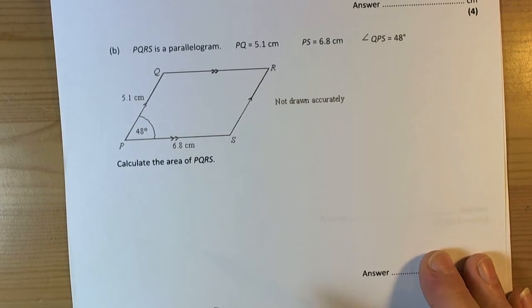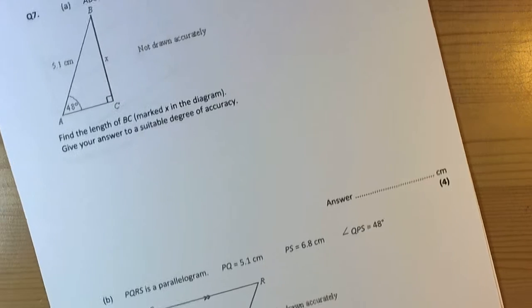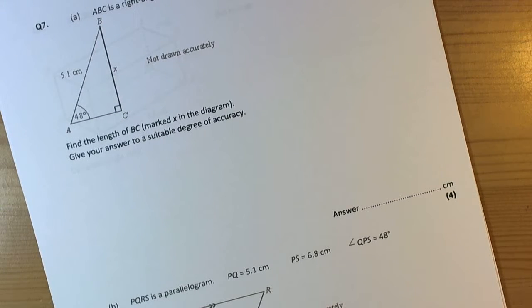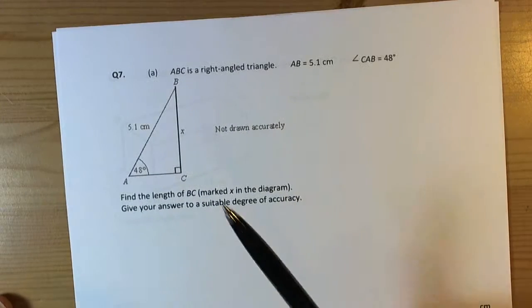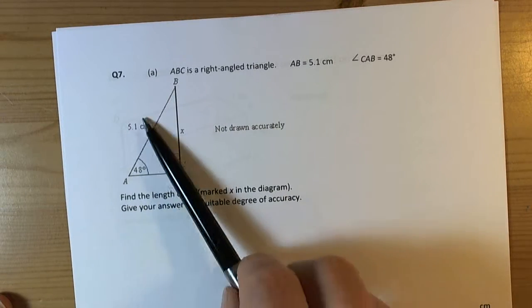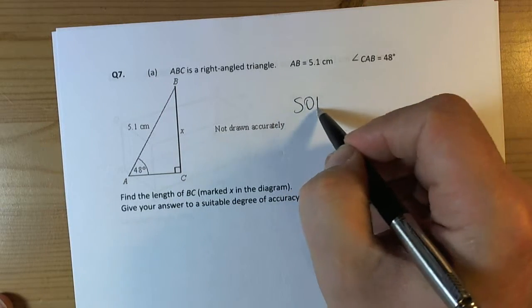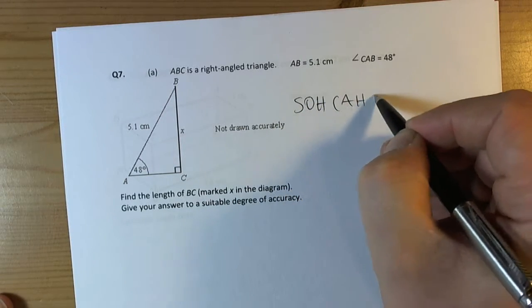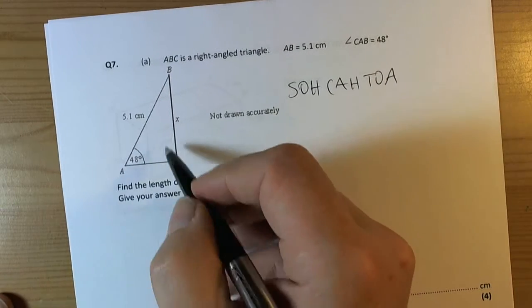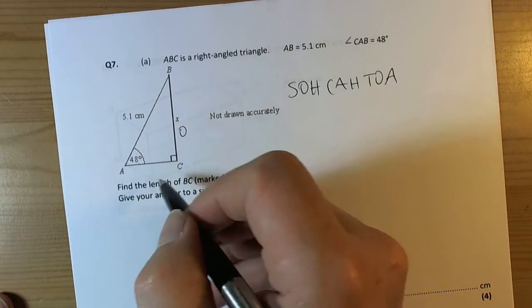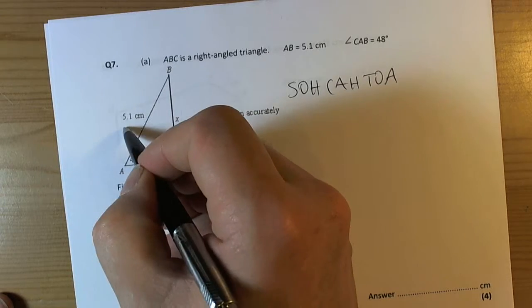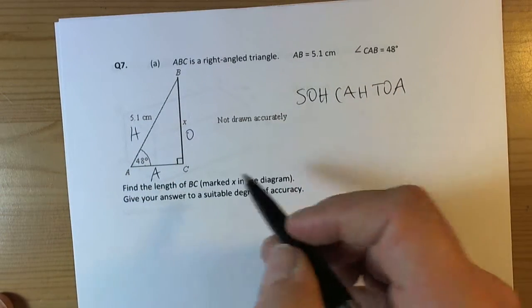Okay, so the next question talks about a right angle triangle. It's told us things about lengths and angles in a right angle triangle, so it's going to be trigonometry. So we go through the process of labelling. Well, there's our angle, so this will be the opposite side, this will be our adjacent side next to it, and the longest side, the hypotenuse.